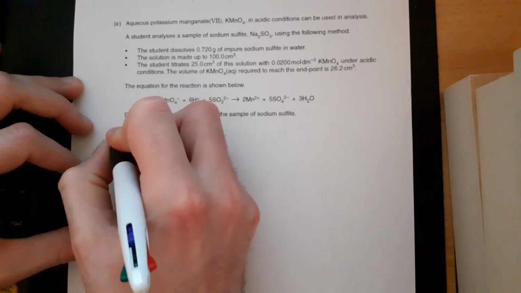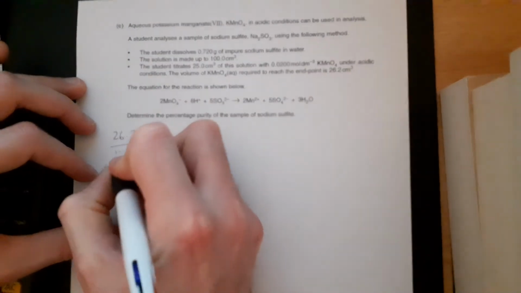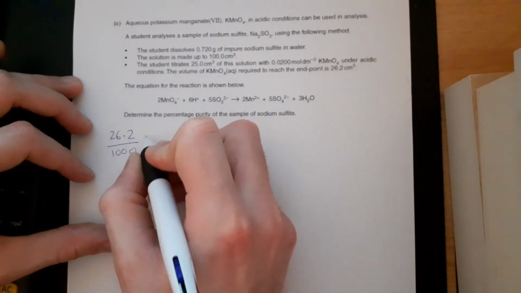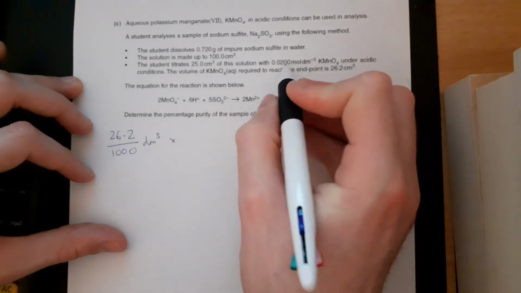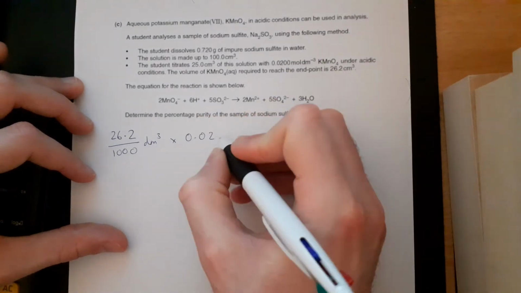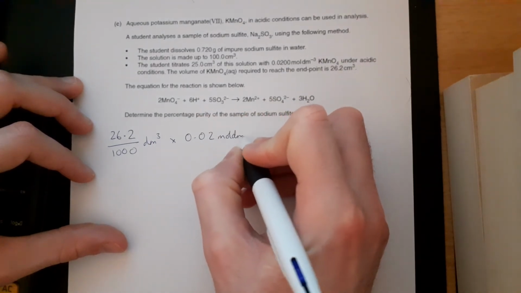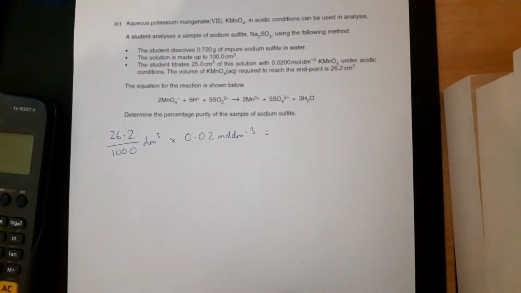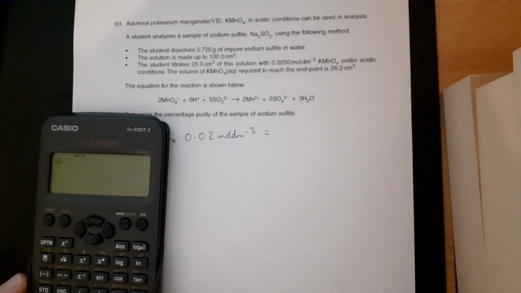So we're going to do 26.2 over 1,000. That'll get it into decimeters cubed, and we'll times that by the concentration. Let's work this out. So it's 26.2 divided by 1,000 times 0.02.